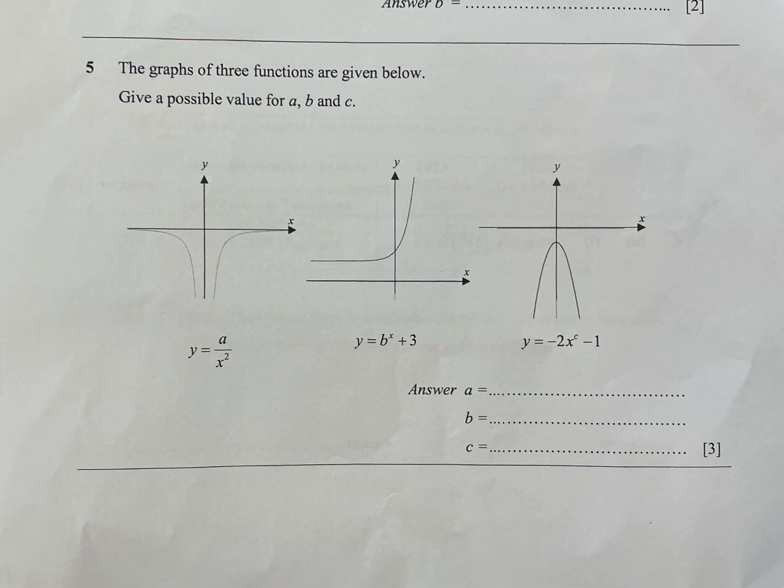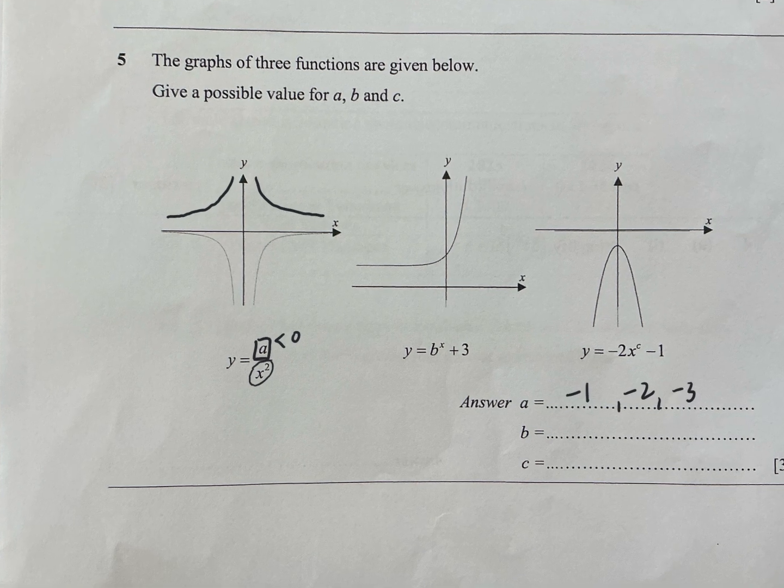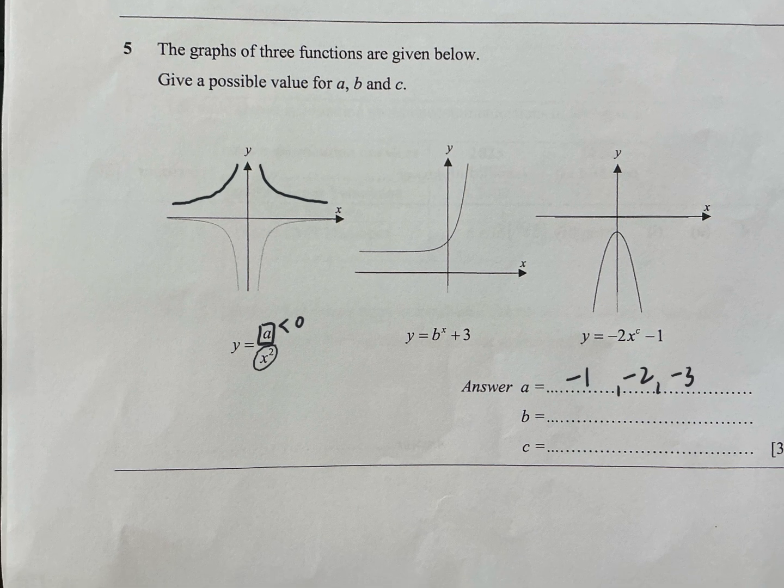Okay, this one. Look at it, you know it's an x squared graph. But if the A is positive, it will be on top. But because it's negative, it is at the bottom. So you need to choose any number A that is negative. Okay? So some of you wrote -1, -2, -3. I think one student wrote -6.7. Okay? Yes. And not you, the another person who's laughing very hard.